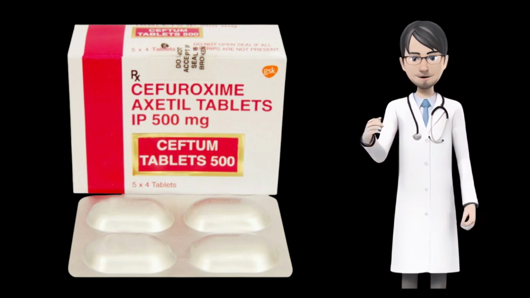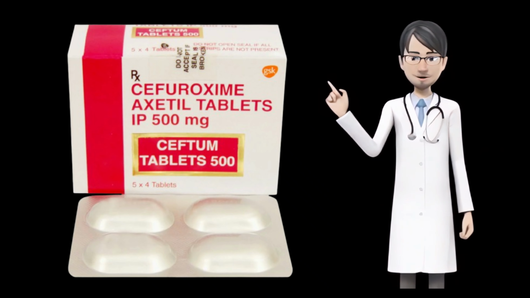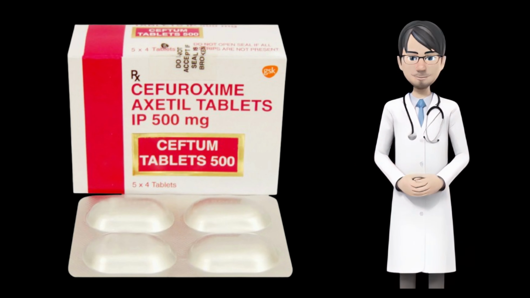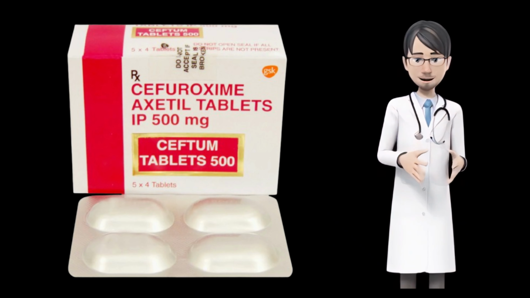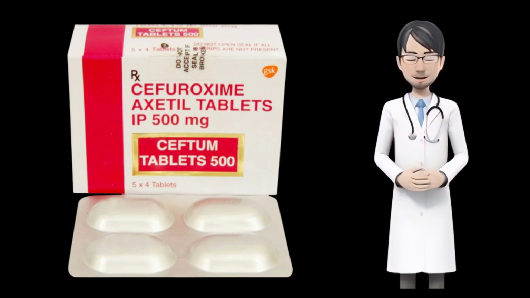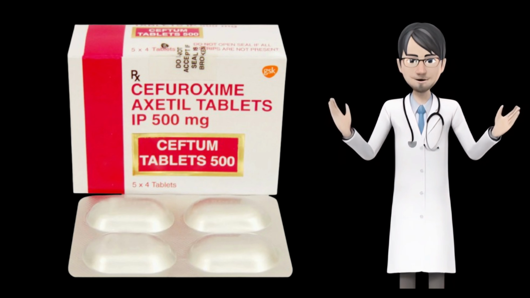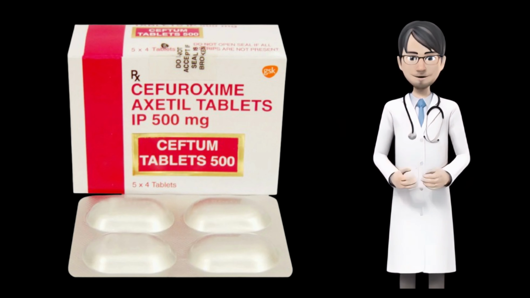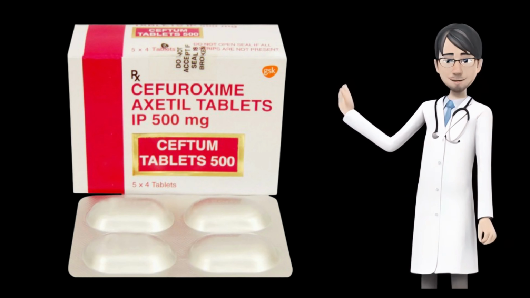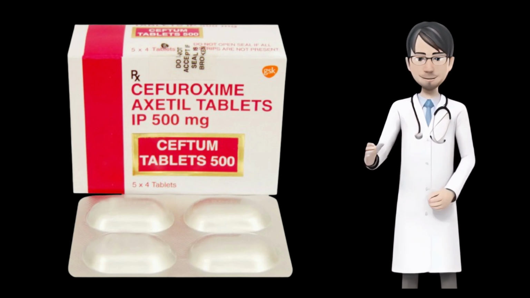For gonorrhea, a single 1 gram dose. For Lyme disease, 500 mg every 12 hours for 20 days. For children, who can swallow tablets, 250 mg twice daily for 10 days. For children 3 months to 12 years, using suspension 20 to 30 mg per kg body weight per day, divided into 2 doses. What should I do if I miss a dose of Ceftum?